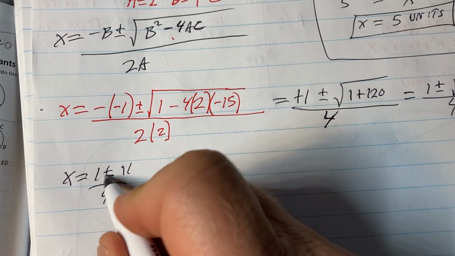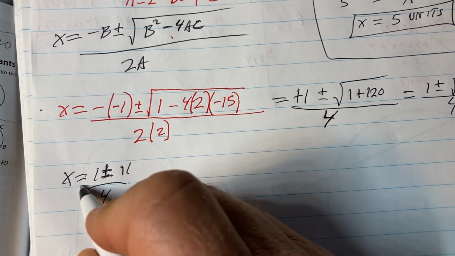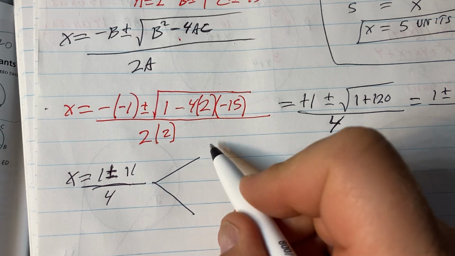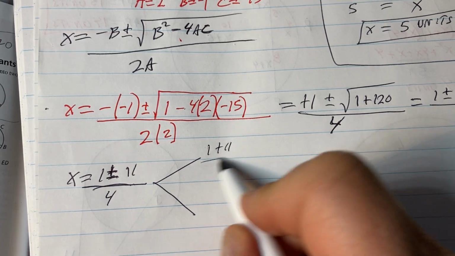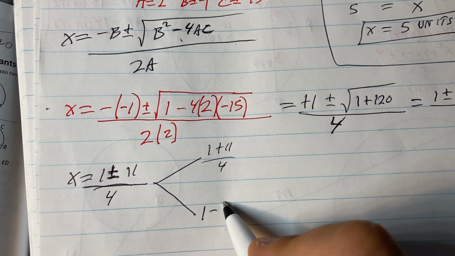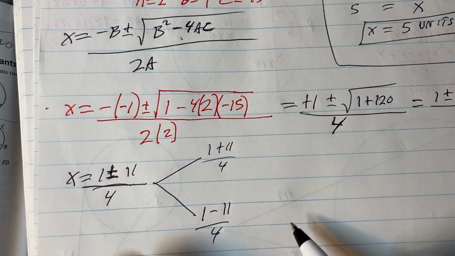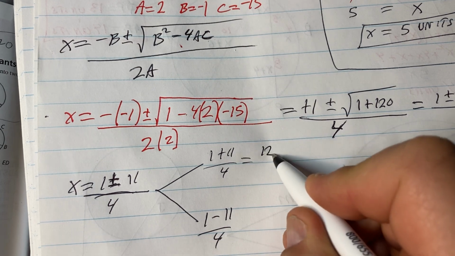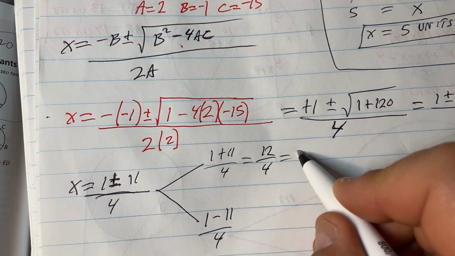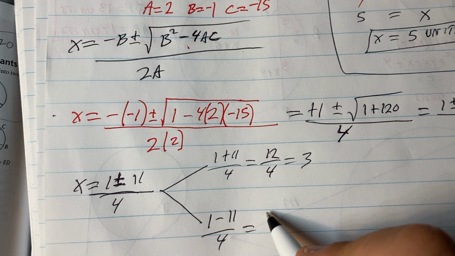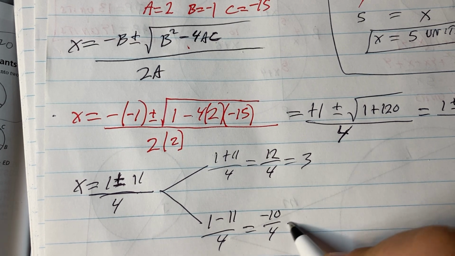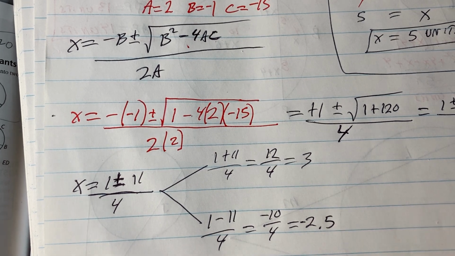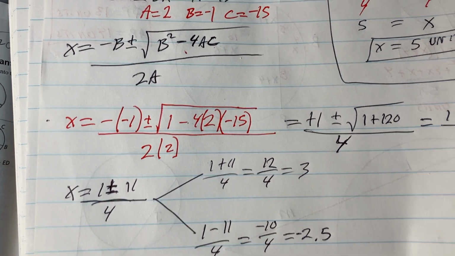Divided by 4. So we have 1 plus 11 divided by 4, and we have a 1 minus 11 divided by 4. That one's plus, that one's minus. 12 divided by 4 is 3. Negative 10 divided by 4 is negative 2.5. So there's our values of x.